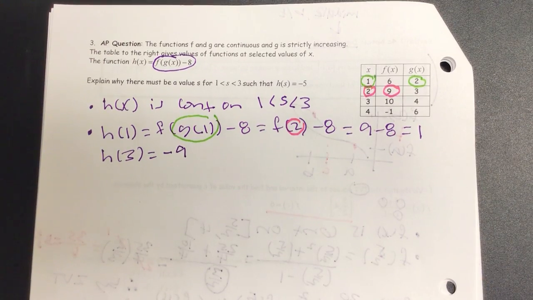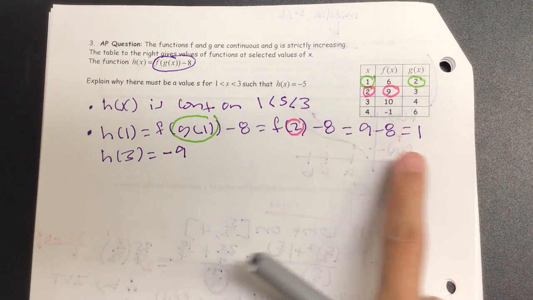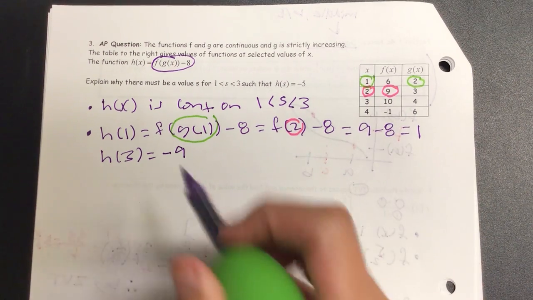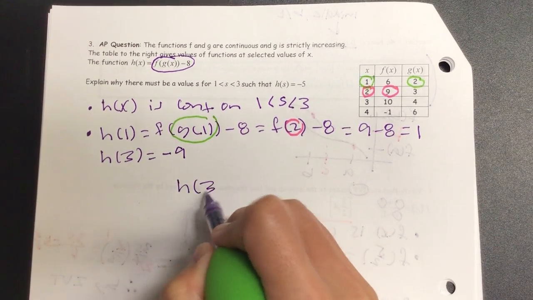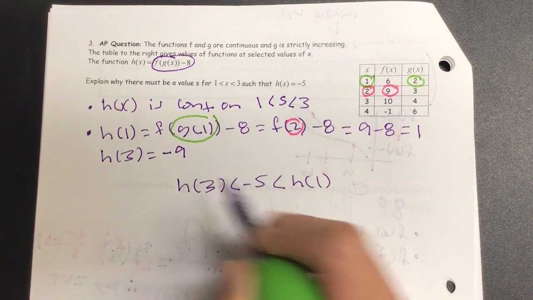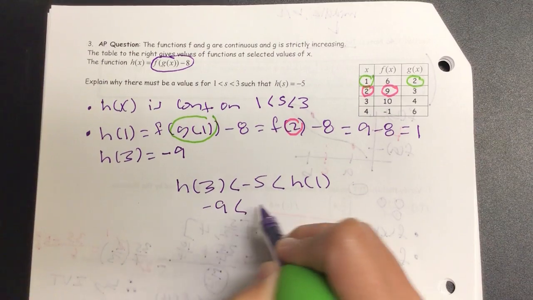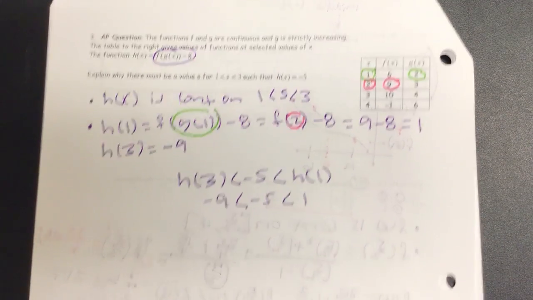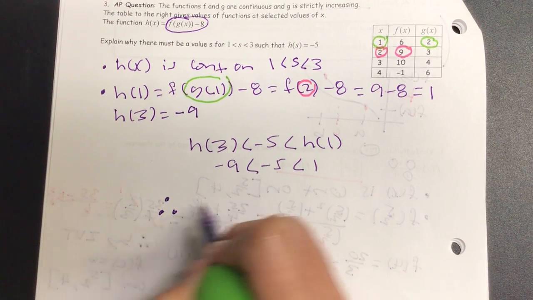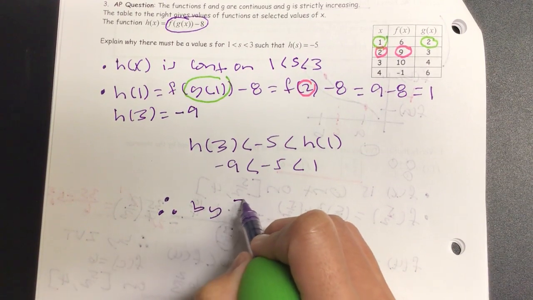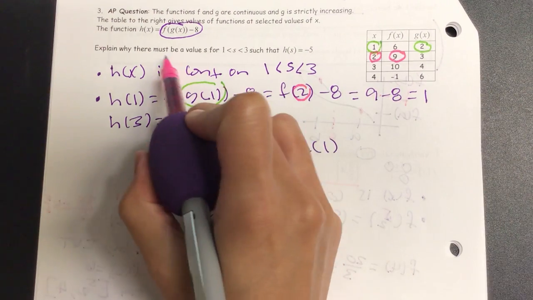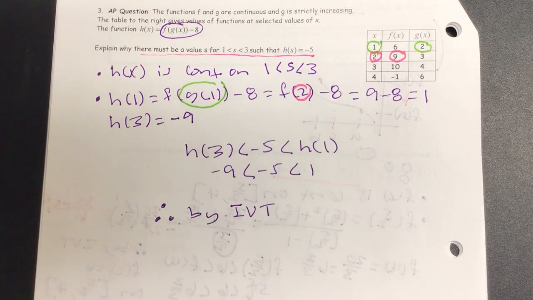So let's compare. Is negative 5 really between 1 and negative 9? Or I should say negative 9 and 1, and that is true. So let's write this as h of 3 is less than negative 5, less than h of 1, and specifically, negative 9 is less than negative 5, less than 1. And that is true. So therefore, by what? By IVT. And I'm just going to copy word for word and restate.